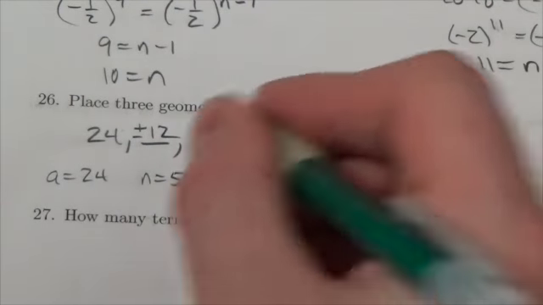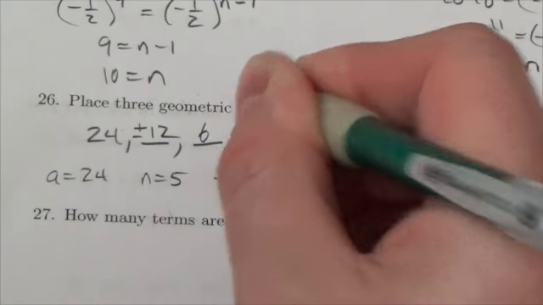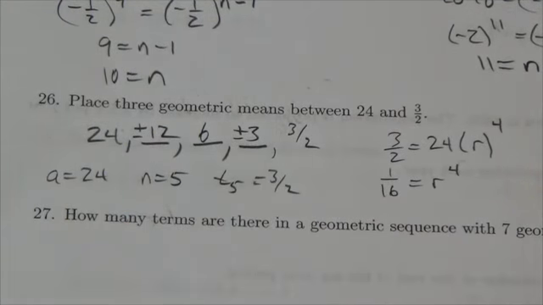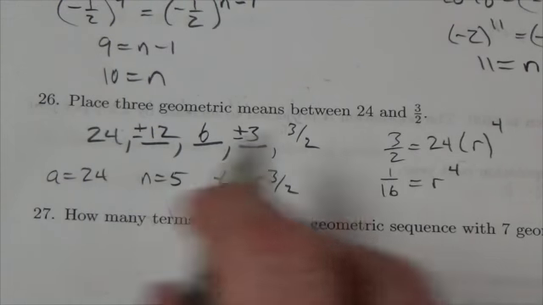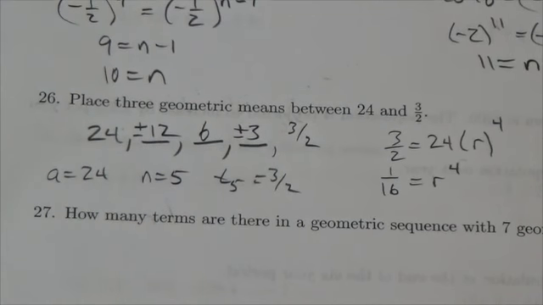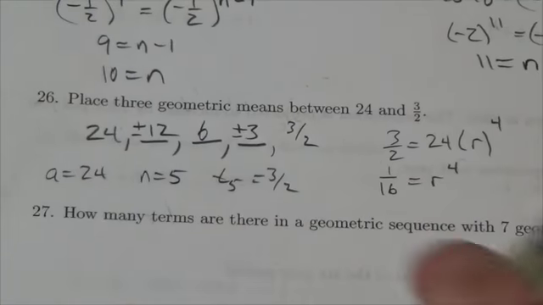If I multiply the 6 by plus or minus 1/2, I will get plus or minus 3. And then once again, I go out here, and we would get the positive value regardless. So there's two different distinct sets of numbers here that could be geometric means of those two numbers, 24 and 3 halves.